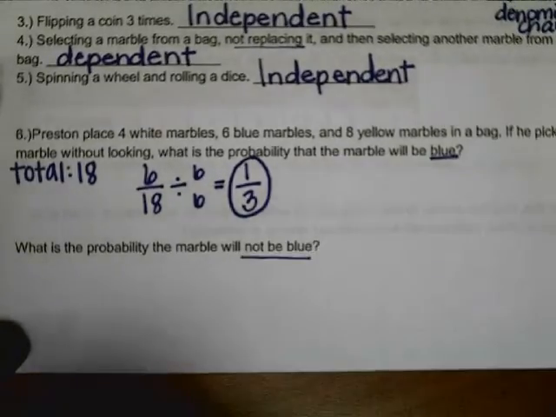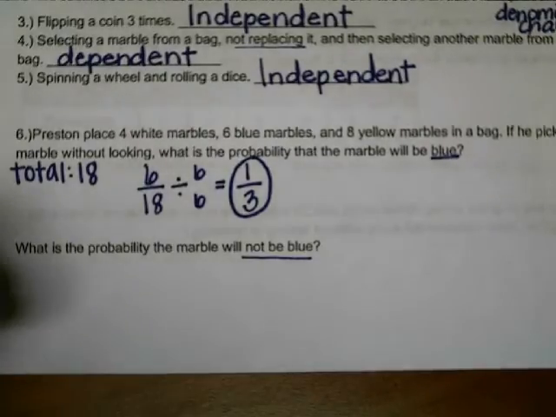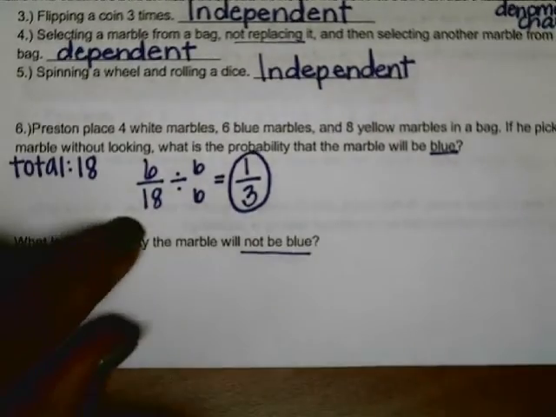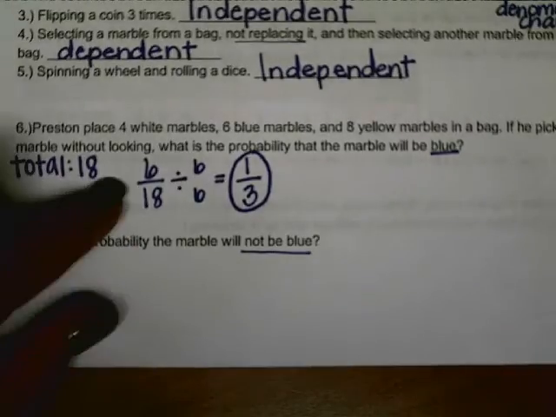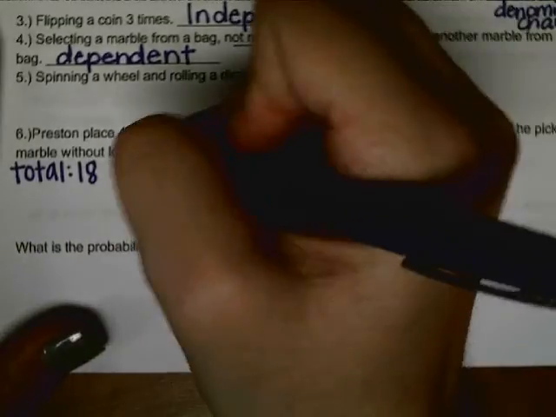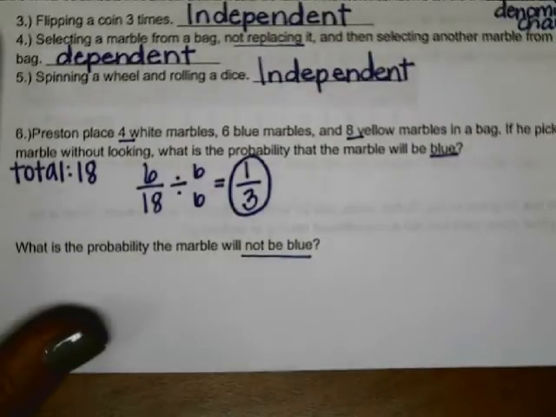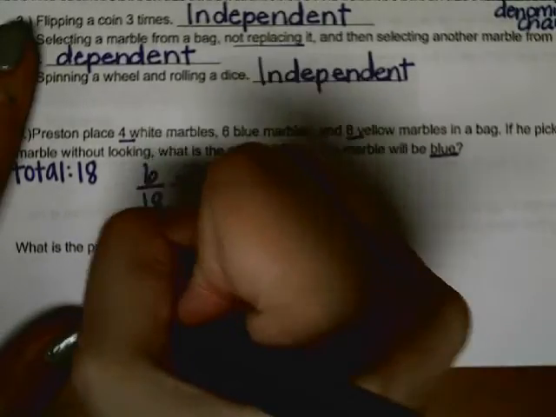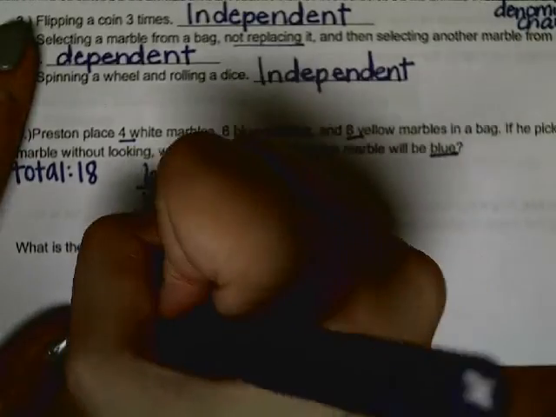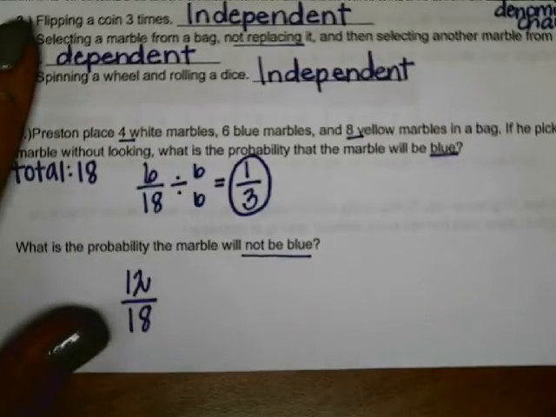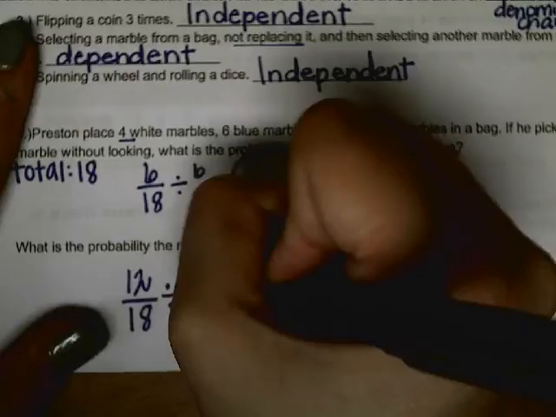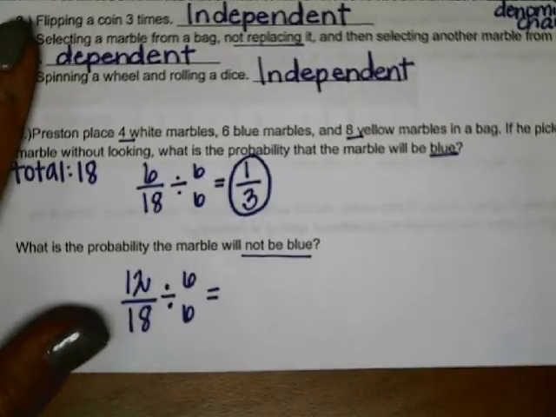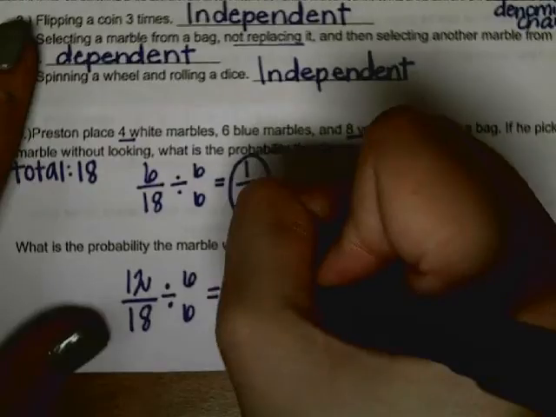So what I'm going to think about is look at all of my marbles and count how many of those marbles are not blue. If I have a total of 18 and I know that 6 are blue, then I just count all the ones that aren't blue, which would be the 4 white marbles and the 8 yellow, giving me a total of 12 that are not blue out of a total of 18. Again, make sure you simplify. We can divide both the bottom and the top by 6. And so our reduced fraction becomes 2/3.